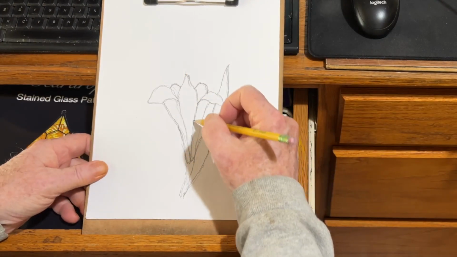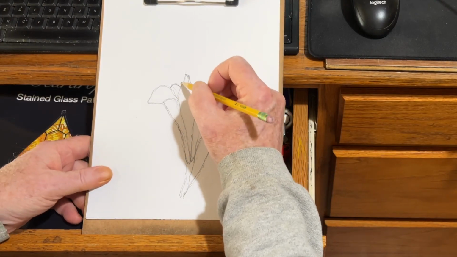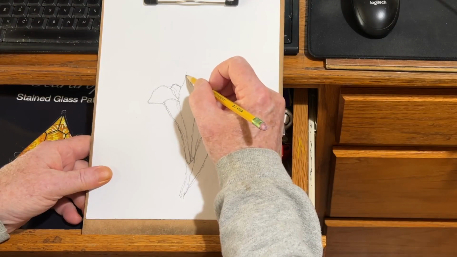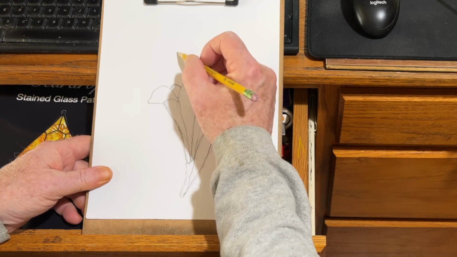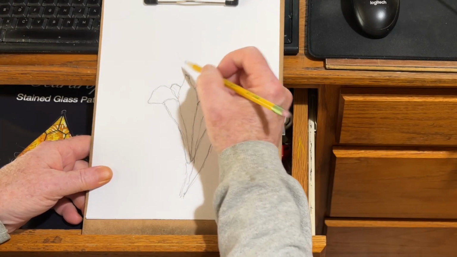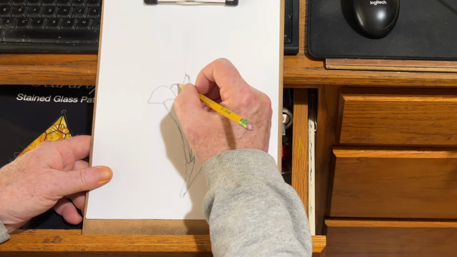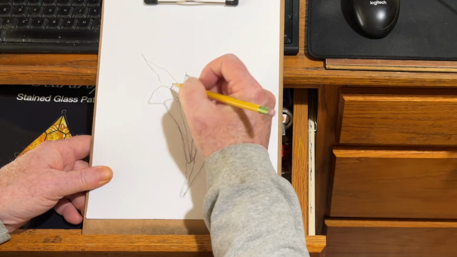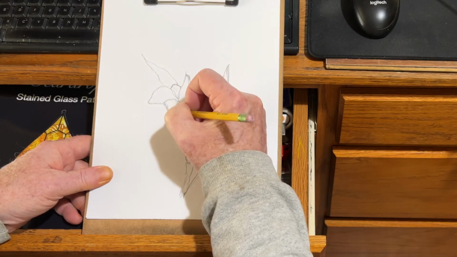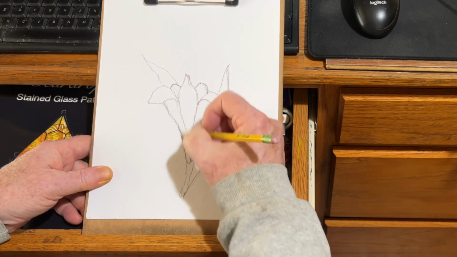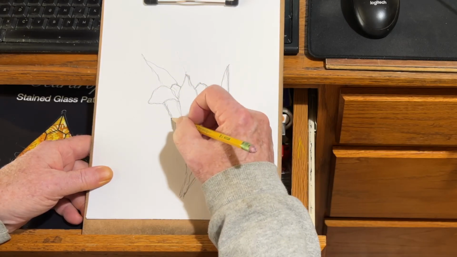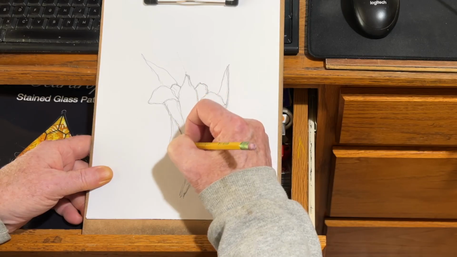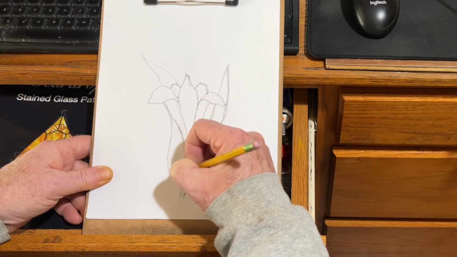Now again, as far as consistency, we have a point here. So you don't want to come right off that because it just wouldn't look good. So you want to come off somewhere around here and bring in another petal, a leaf, and again it's going to be behind it to give it a little bit of definition. And then, there's no rhyme or reason.